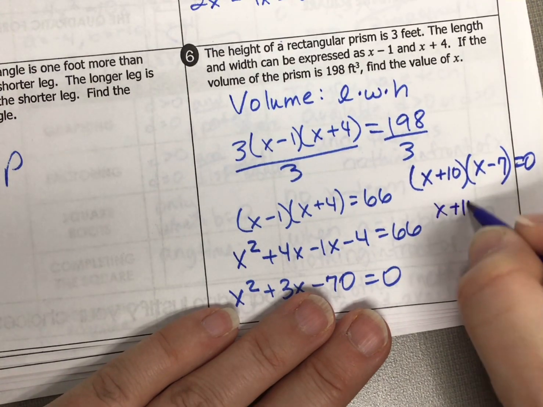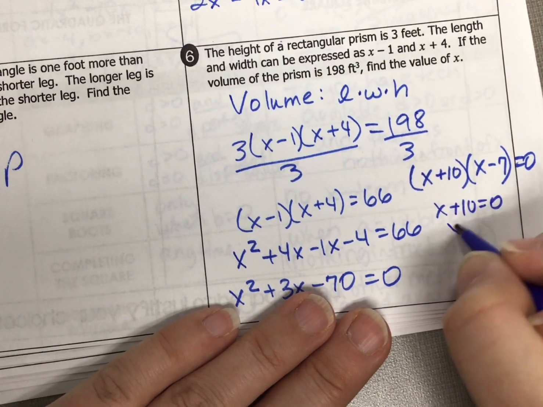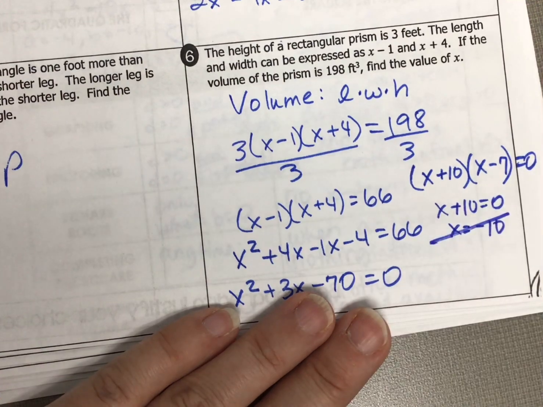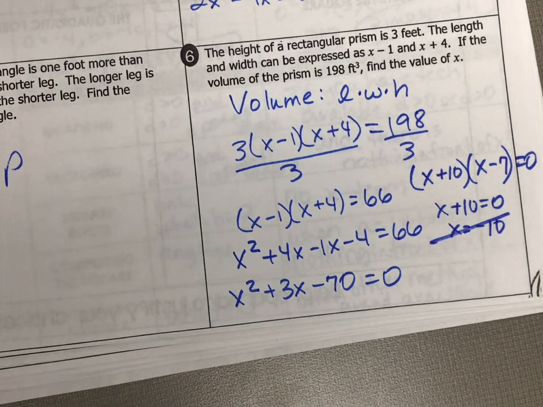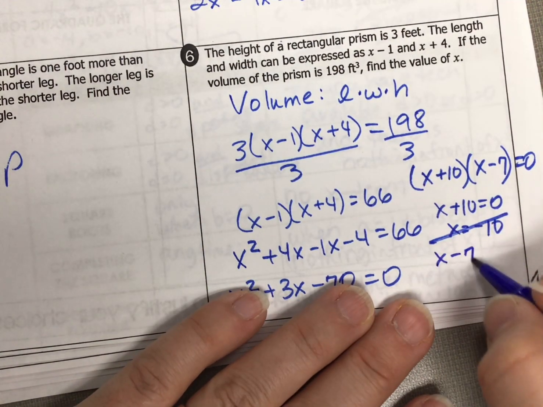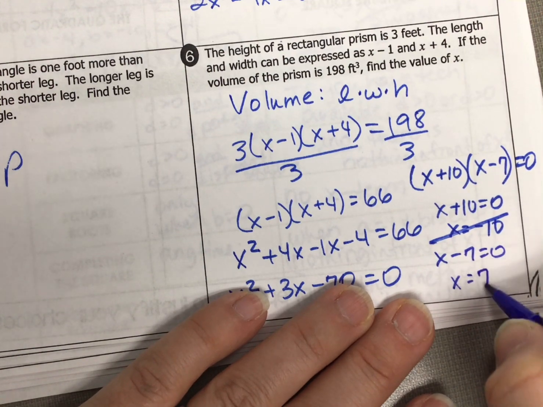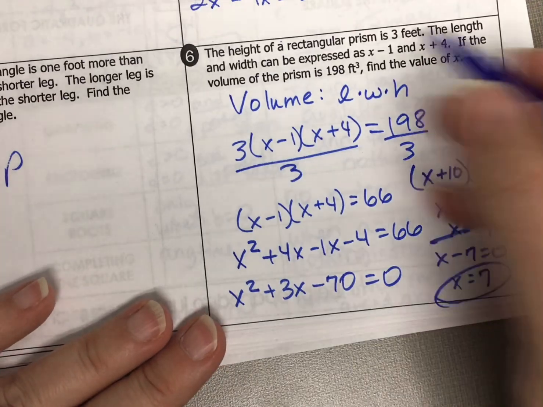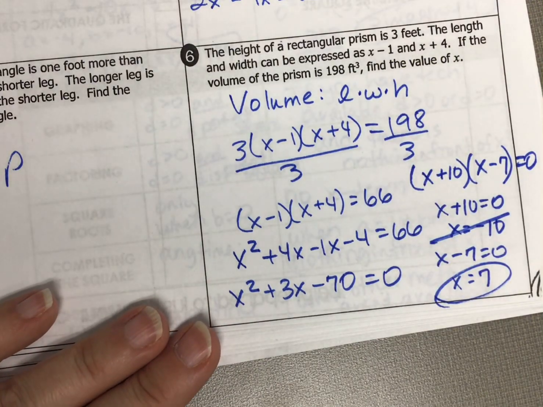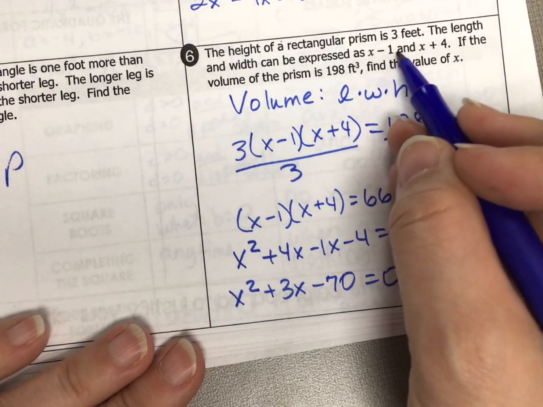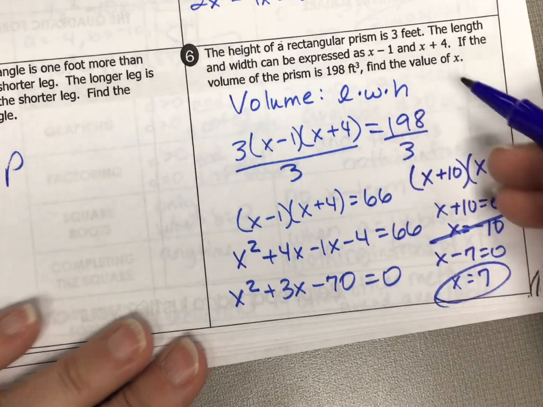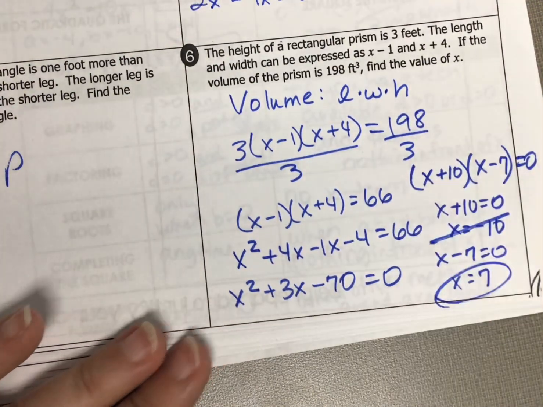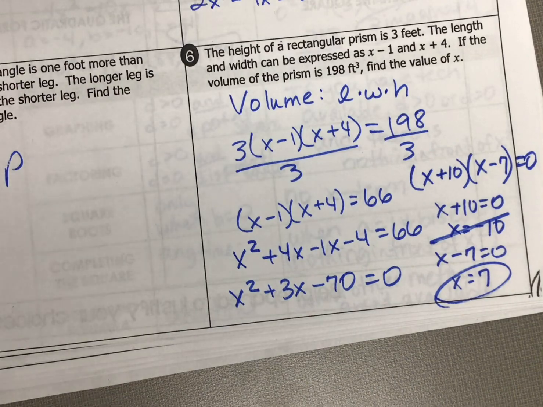And then I'm going to set each factor equal to 0. So the first one I end up with x equals negative 10. That's not the answer, okay? For the second one, I have x minus 7 equals 0, and I get x equals positive 7, and that's the value I want. So to figure out my dimensions, I would say 7 minus 1 is 6, 7 plus 4 is 11. But they asked us just to find x, so x equals 7.